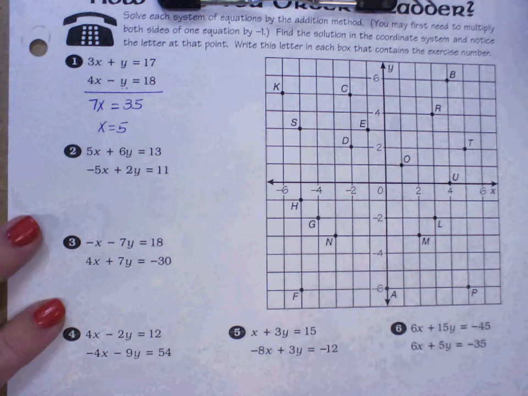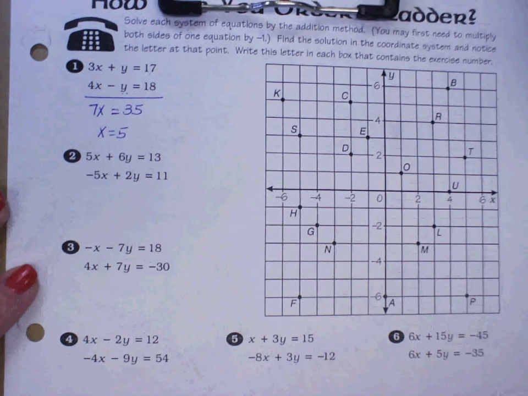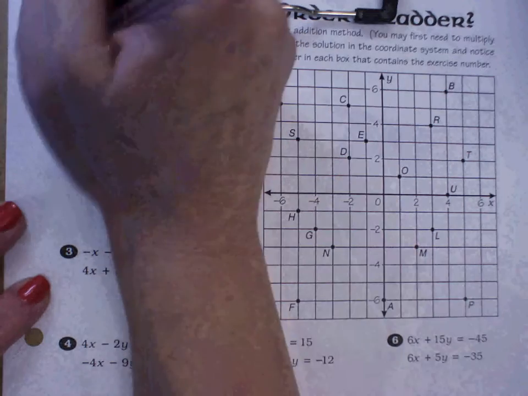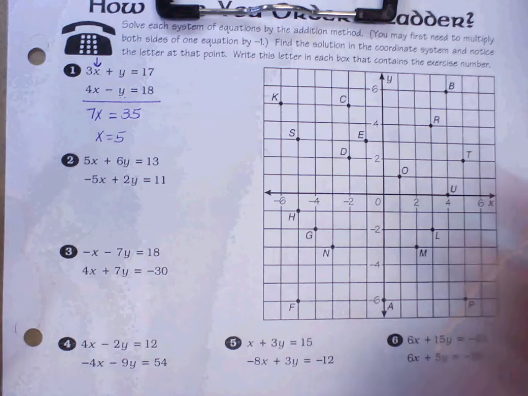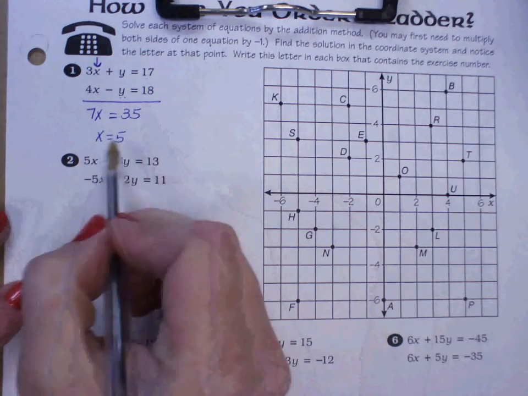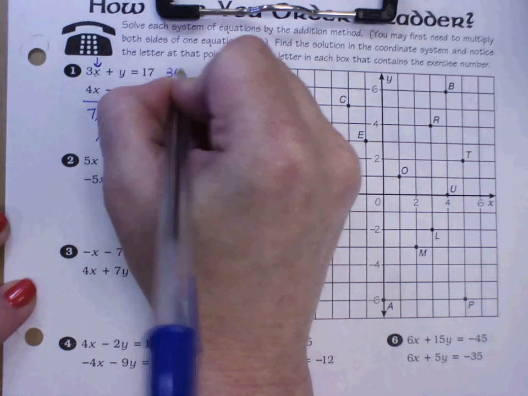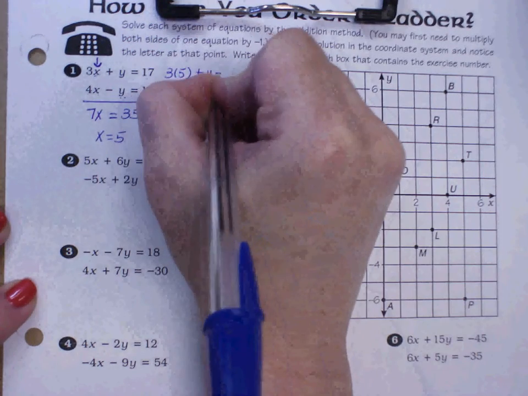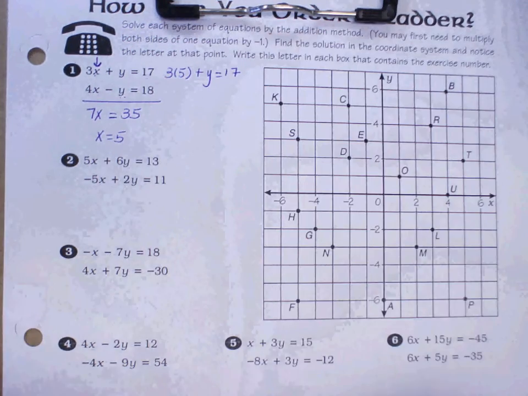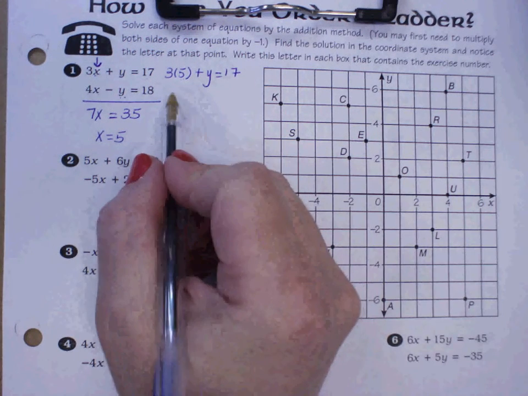And then I always go to the top one, or the one that I didn't change or eliminate anything from, and I just plug it in, right? So this would be 3 times 5 plus y equals 17. You can do it in your head, because 3 times 5 is what? 15. And then 17 minus 15, y equals 2.